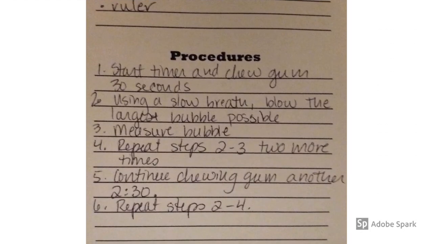Here are the bubblegum procedures. Number 1, start timer and chew gum 30 seconds. 2, using a slow breath, blow the largest bubble possible. 3, measure bubble. 4, repeat steps 2 to 3 2 more times. 5, continue chewing gum another 2 minutes and 30 seconds. 6, repeat steps 2 through 4.